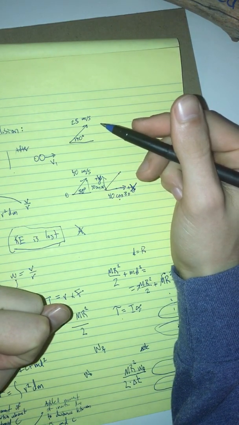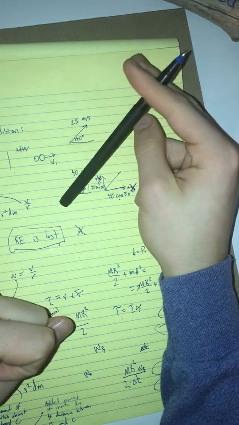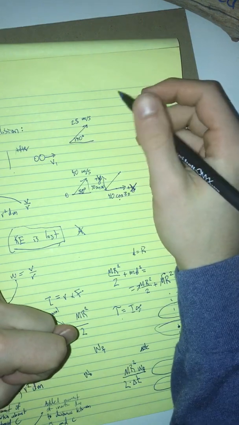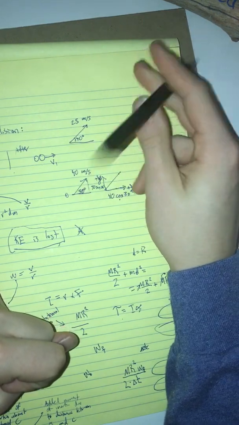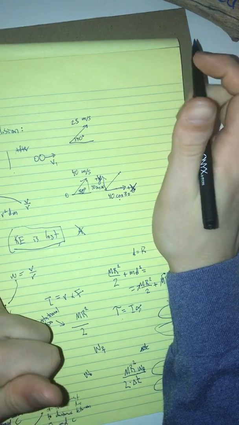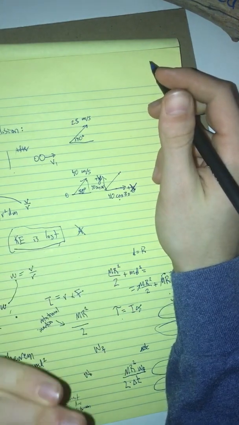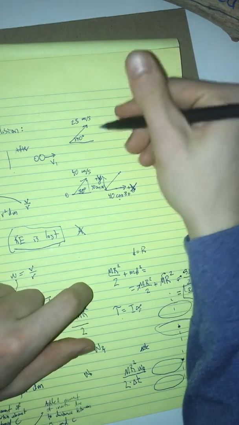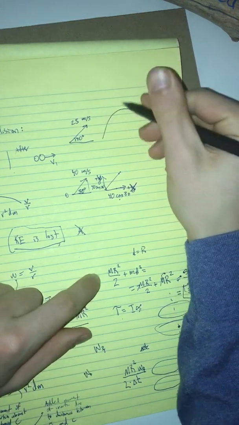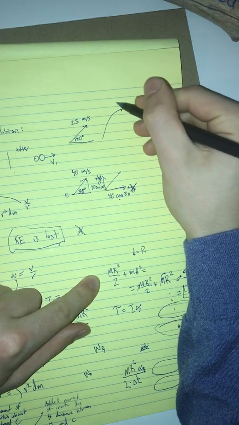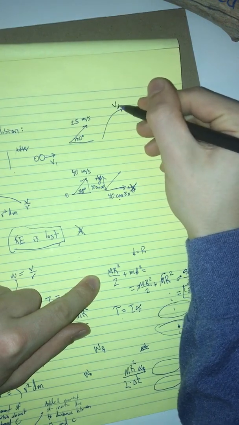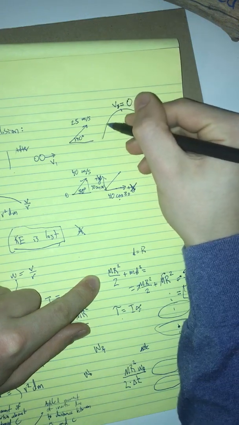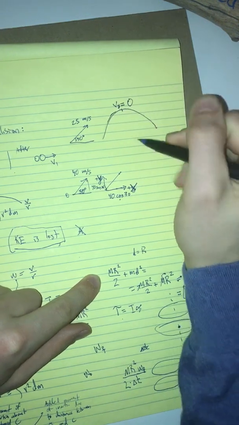And they also tell us that it's shot from the top of a 30-meter hill. But that doesn't really matter because all they're asking us is the speed of the cannonball at the top of its path. So one thing to remember is that at the top of the path, the y velocity is 0 because it's just stopped going up and is about to start coming down.